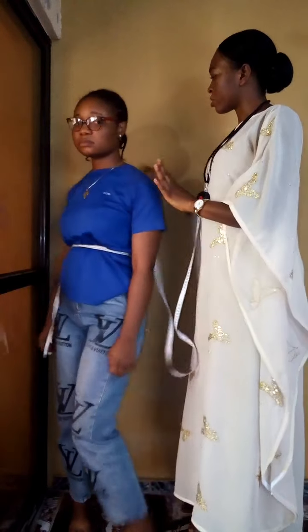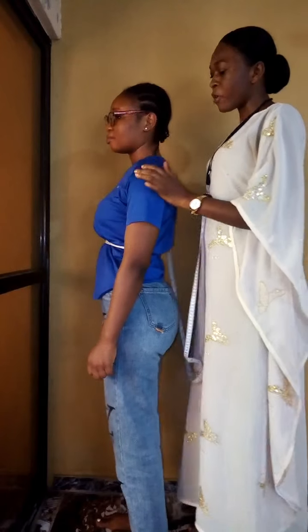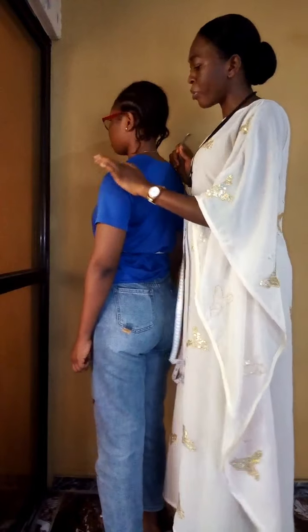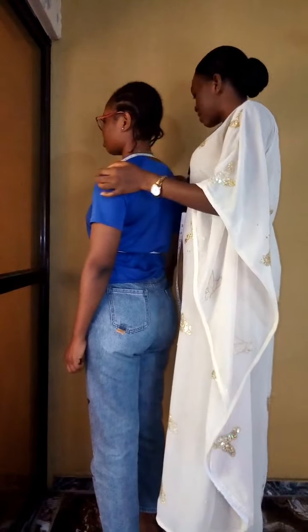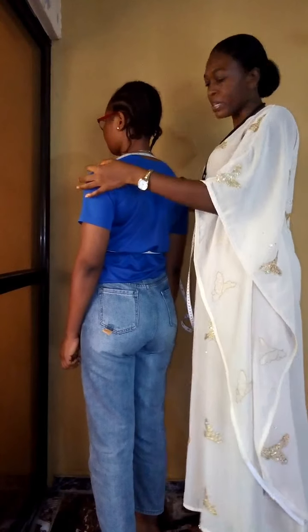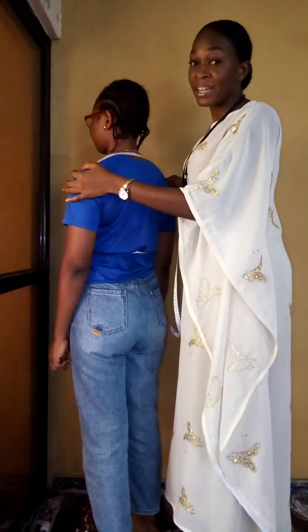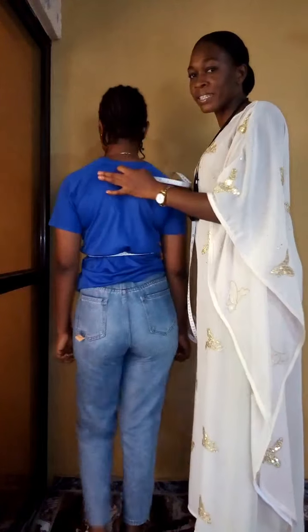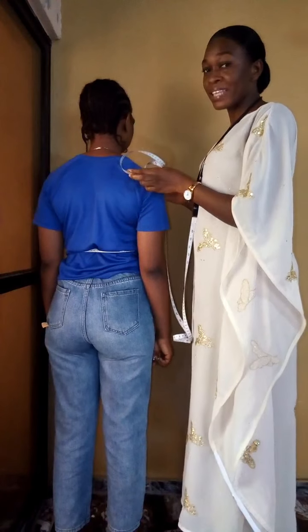Now we want to talk about the sleeve measurements and the back measurement. For you to take your back measurements accurately, there is this bone here. Place your tape right on the bone and let it end at the other bone here. That is where you read your back length.